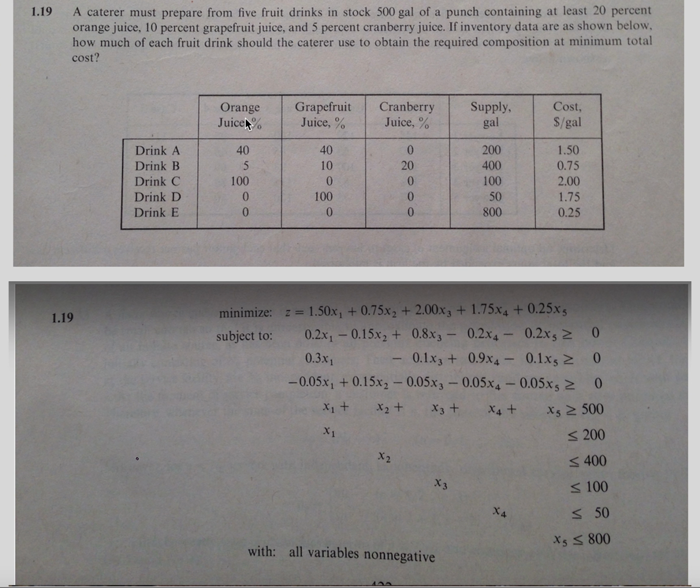And then we have the constraints on the types of juice that have to be in the mix at certain proportions. So we need at least 20% of the entire juice mix to be orange juice. How you would do this is you would take 0.4x1 plus 0.05x2 plus 1 times x3 plus 0x4 plus 0x5. That will be the amount of orange juice in the mix. That has to be greater than or equal to 20% of the mix, and 20% of 500 gallons is 100.